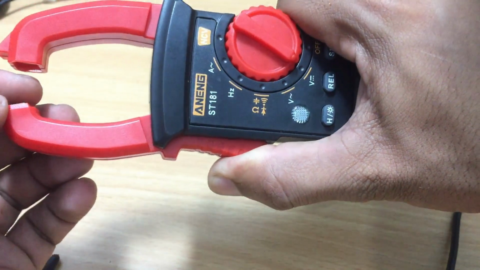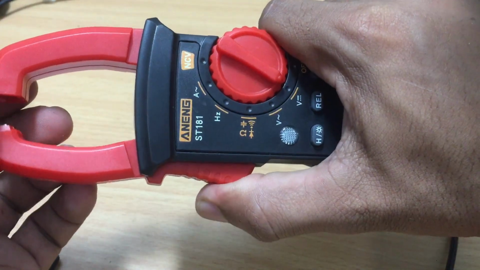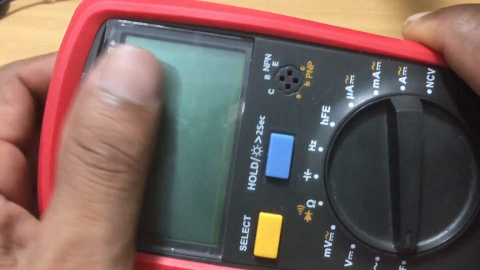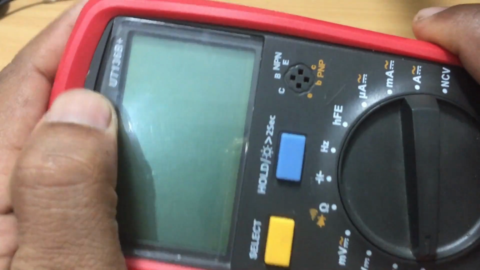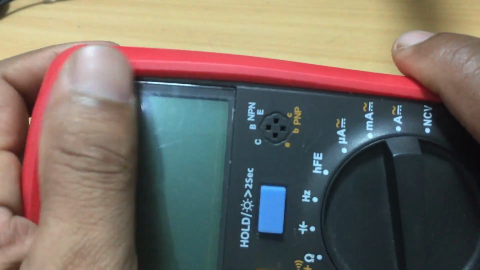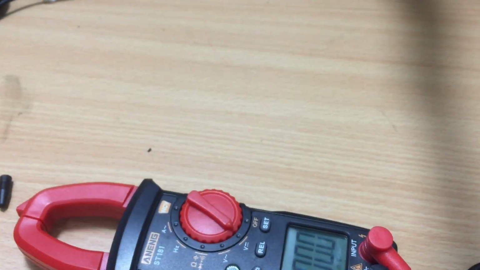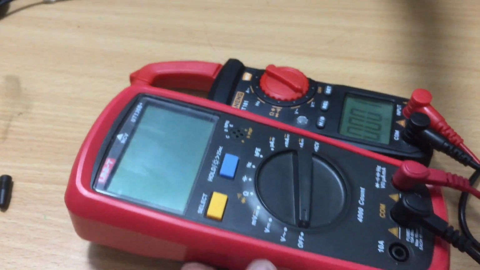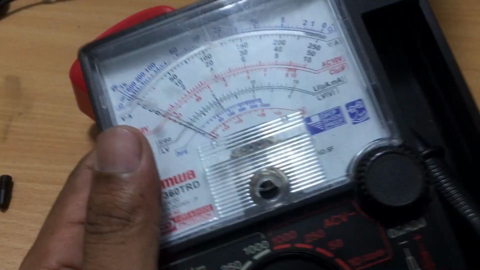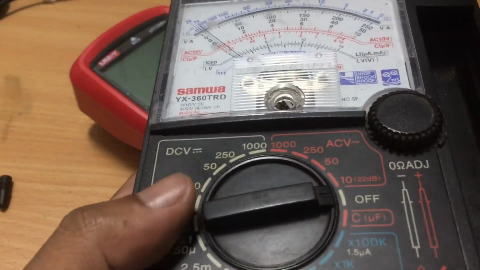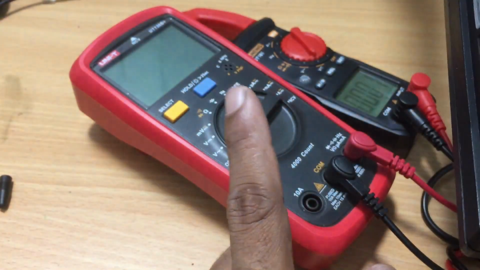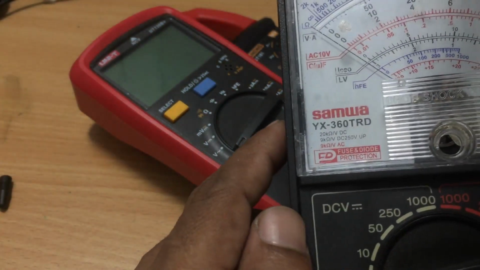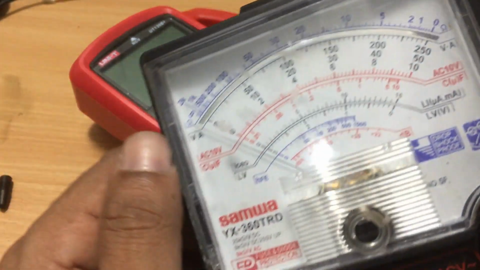Generally I am not using this one much, but I am using this multimeter most of the time. However, when you check the AC voltages and sometimes buzzer checkings as well, you can trust this one more than these two, because I am not sure if there is something wrong with the current.